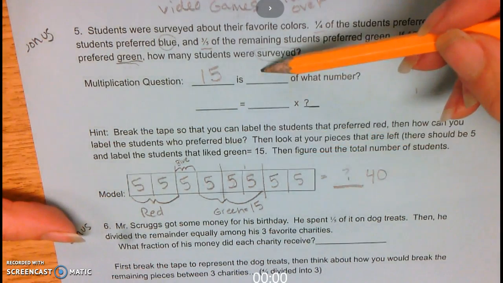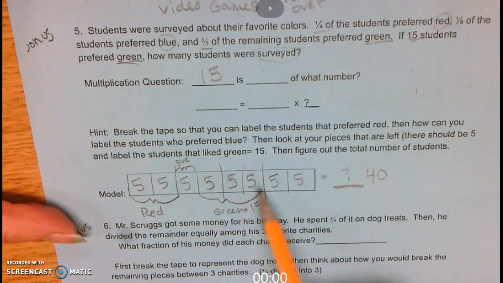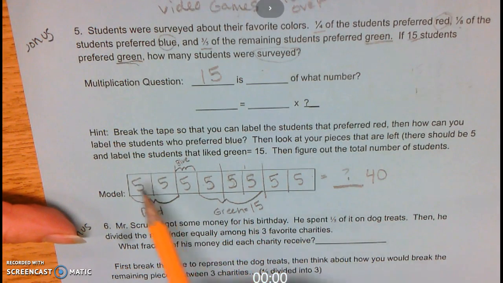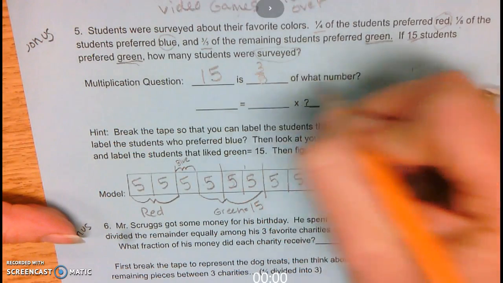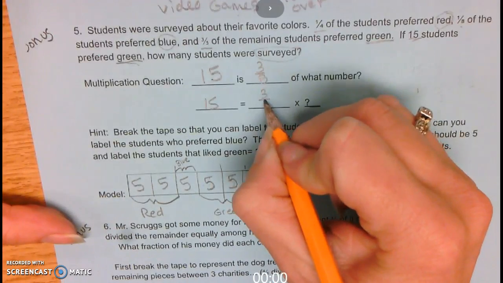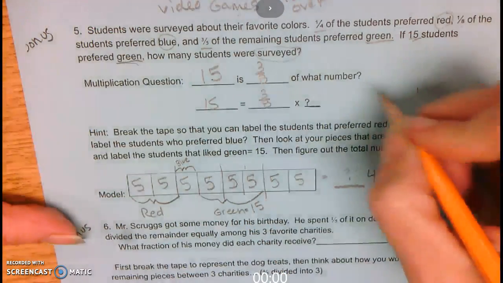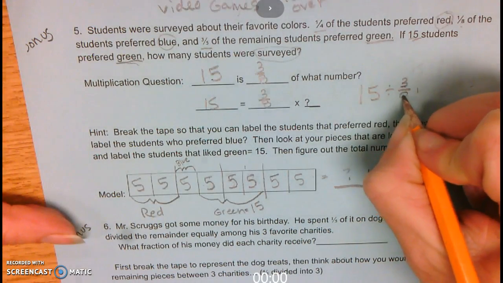So if we're thinking back here, with 15 we needed to know what fraction this section right here is. It was 3/5 of the remaining, but what section of all of the students? It was 3 out of 8. So 15 is 3/8 of what number? That tells us it would have been 15 divided by 3/8.